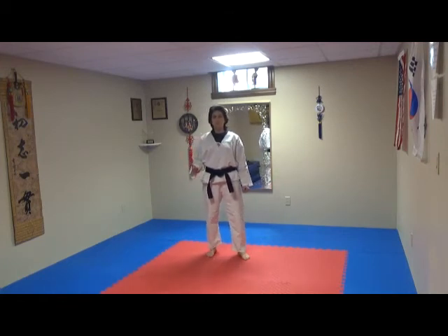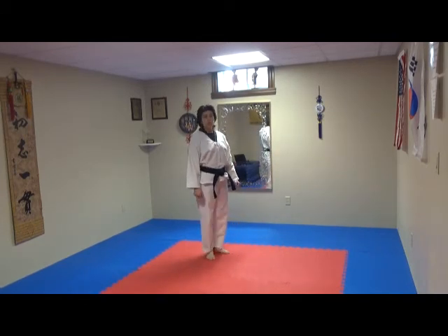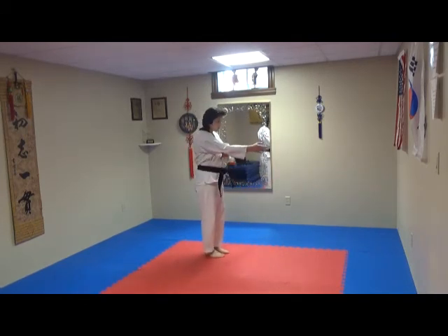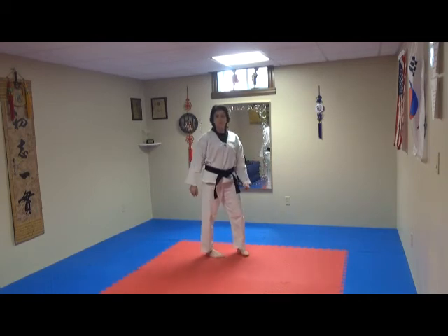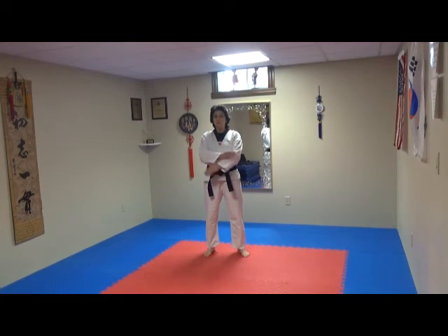A lot of competitors go up to the judges and say, "Thank you for coming today," shake their hand, "appreciate you being here, sir." Also, when you're sitting down, waiting to compete, are you sitting still? Are your legs crossed? Do you have your tournament ticket ready? All those things that judges are looking for.